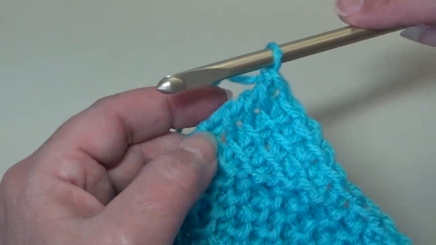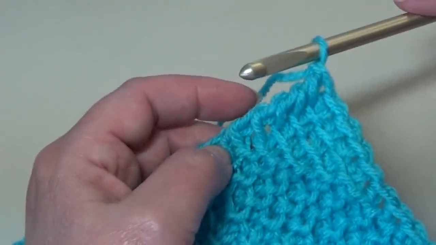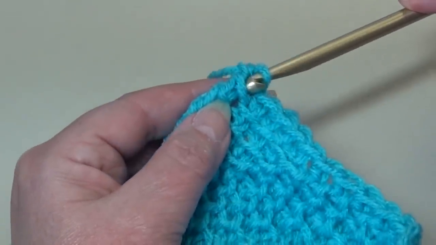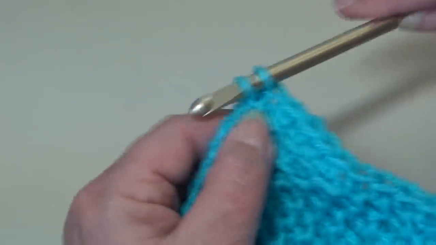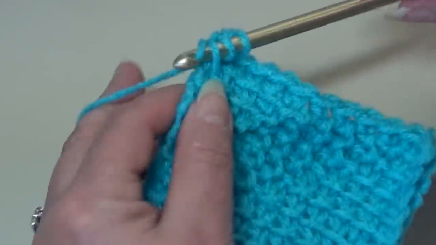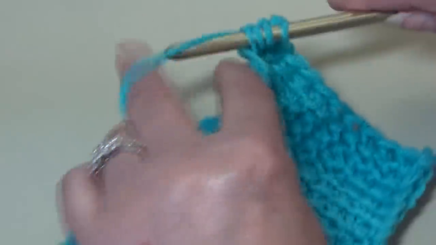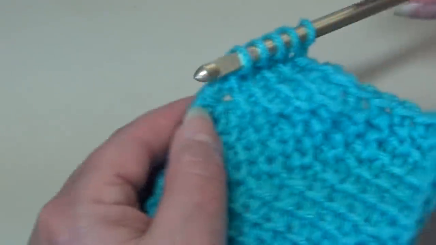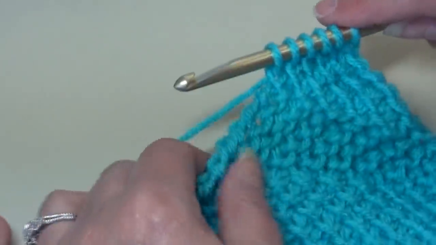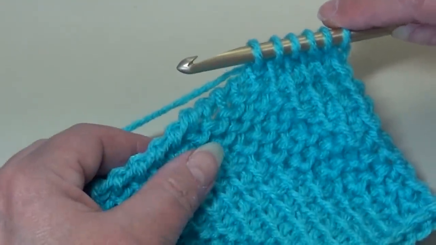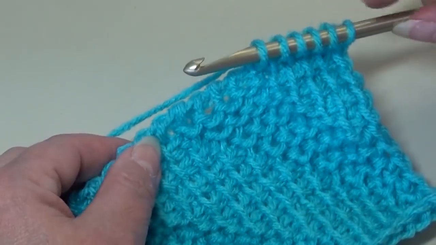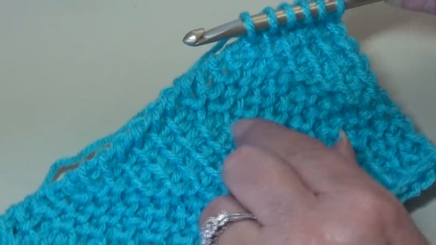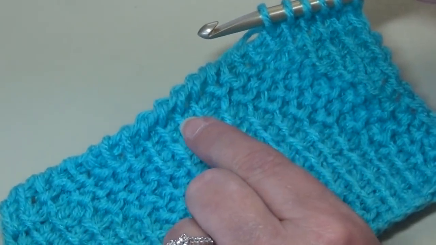To begin row 12, we're going to work 1 simple stitch in each of the next 5 stitches. Insert into that next vertical stitch, work a simple stitch. That's 1, 2, 3, 4, and 5. Now you're going to start your repeat. Your repeat will be, you're going to work 1 purl stitch in each of the next 5 stitches, and then you're going to work 1 simple stitch in each of the next 5 stitches.